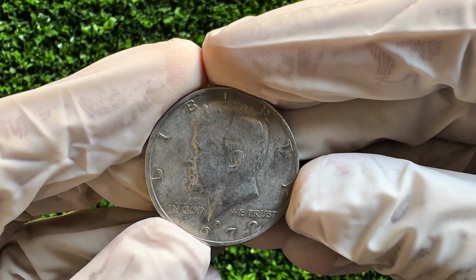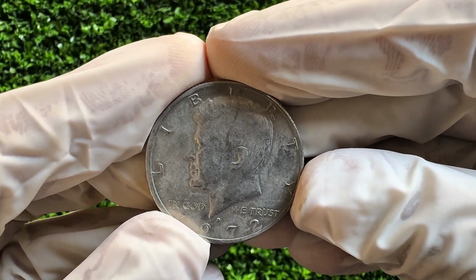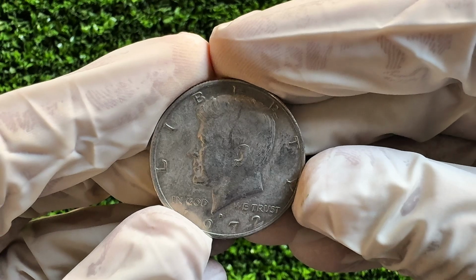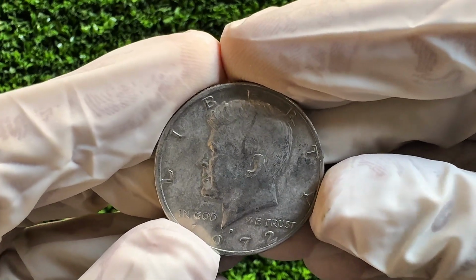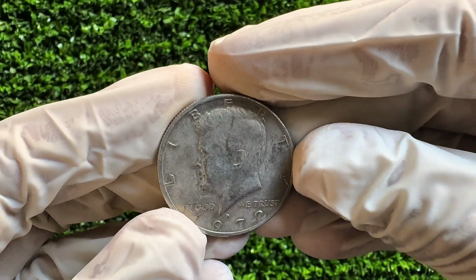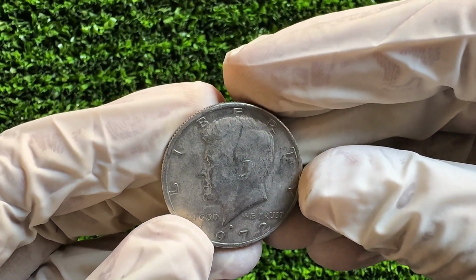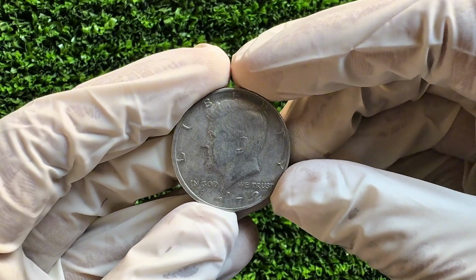There's also strong crossover appeal in Kennedy half-dollars. Because of JFK's enduring popularity, these coins are collected not just by numismatists but by presidential memorabilia collectors, history buffs, and patriotic collectors. The emotional connection to the man on the coin gives it a deeper resonance beyond just metal and mint marks.